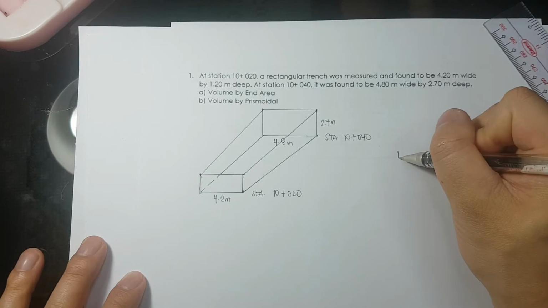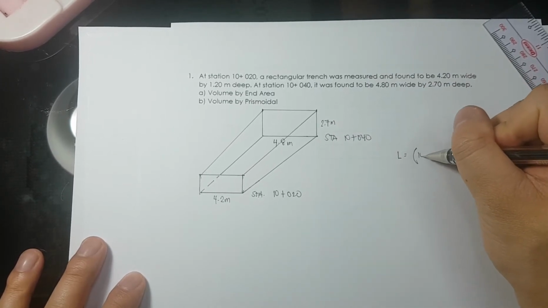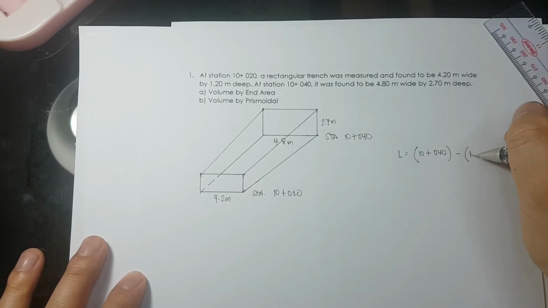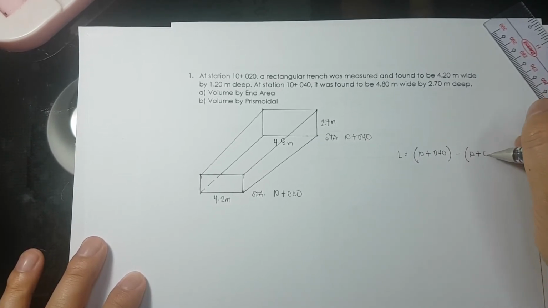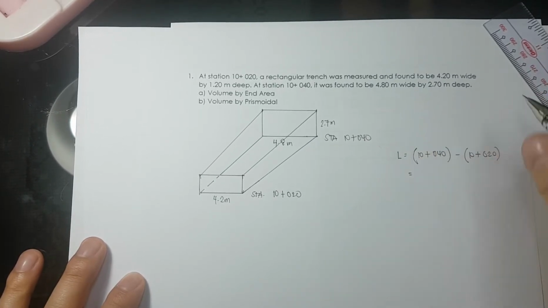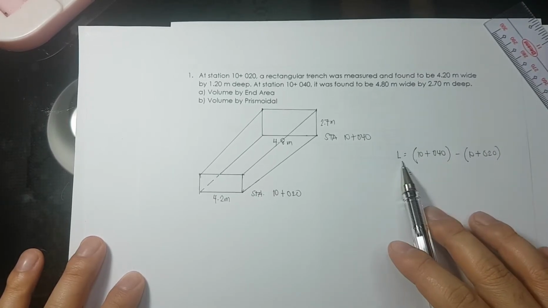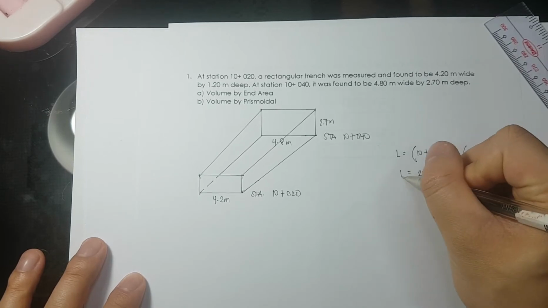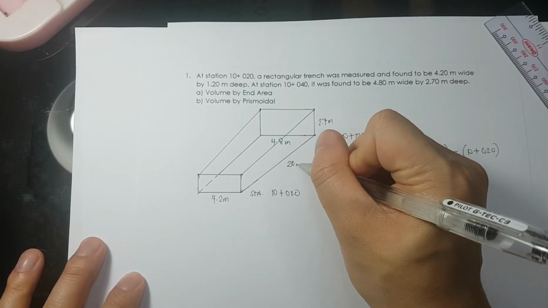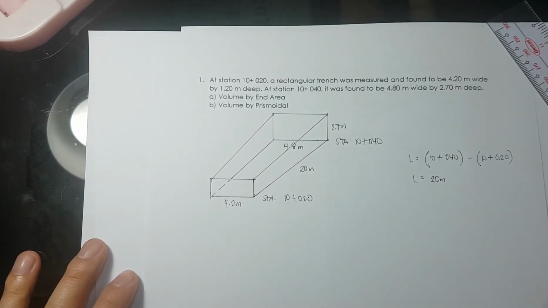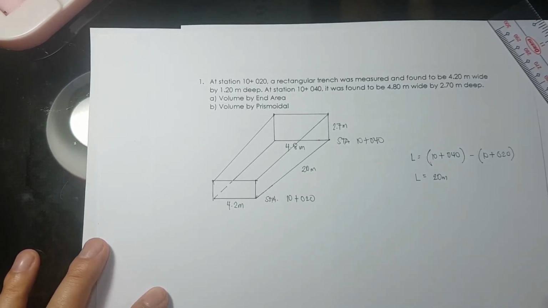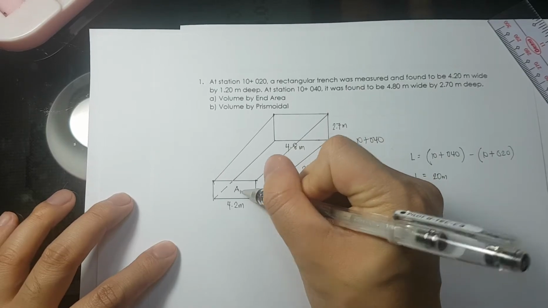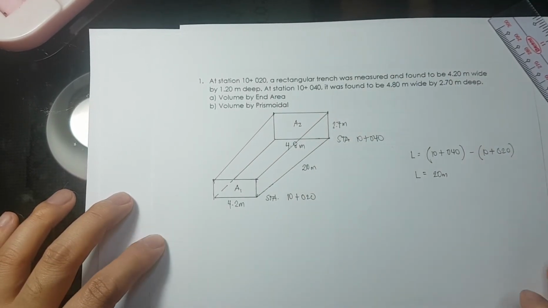The length is equivalent to 10 plus 040 minus 10 plus 020. The 10 will cancel, and 40 minus 20 gives 20 meters. Therefore, the length is 20 meters. Now, to solve using the end area method, it is simply area 1 plus area 2 over 2 times the length.